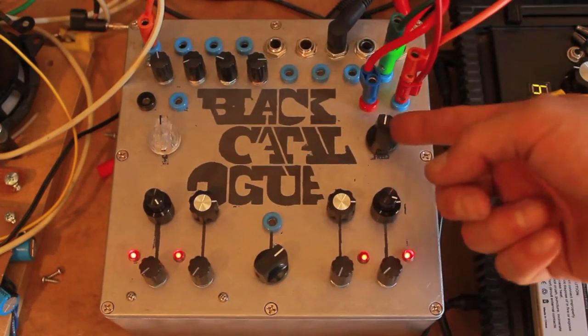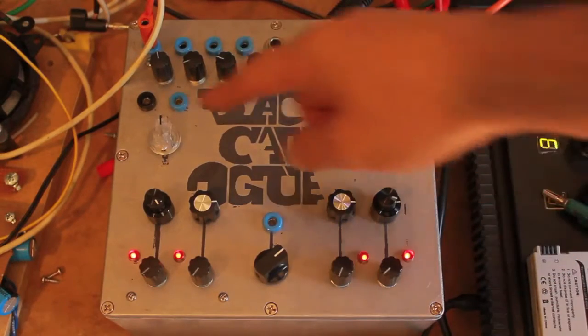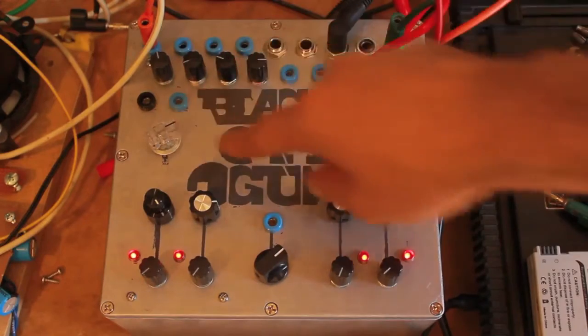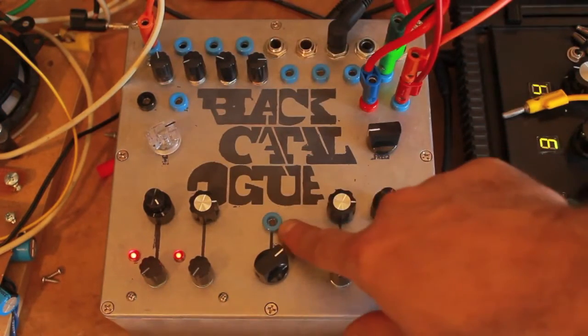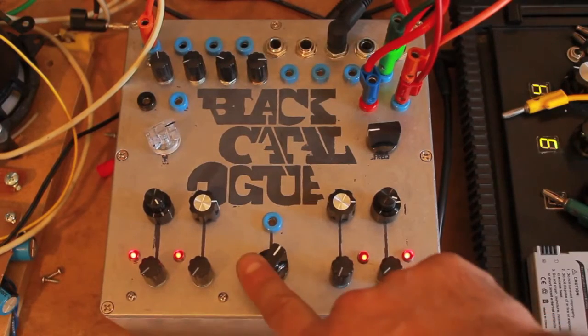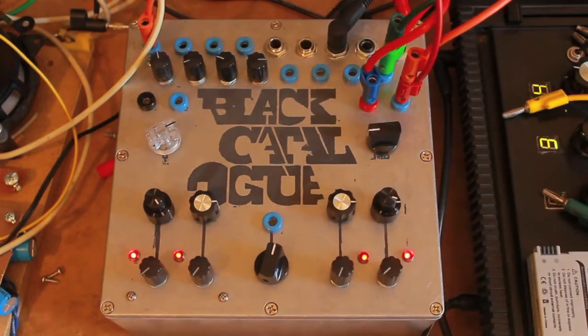This is the cutoff, the frequency cutoff of the filter. This is the resonance or the Q of the filter. This is the CV input and the attenuator knob for the CV input for the voltage control.